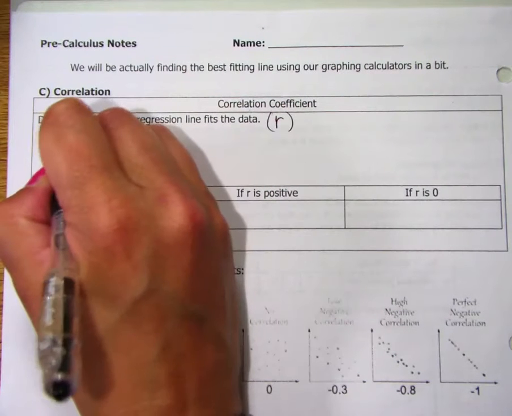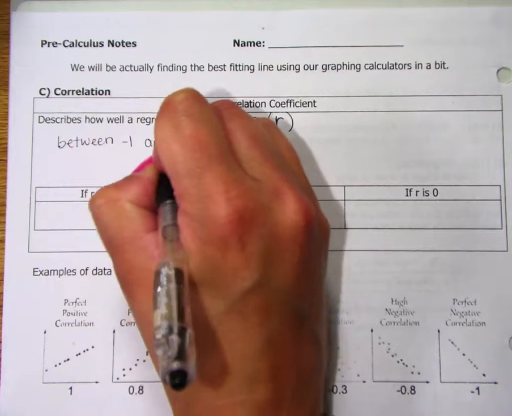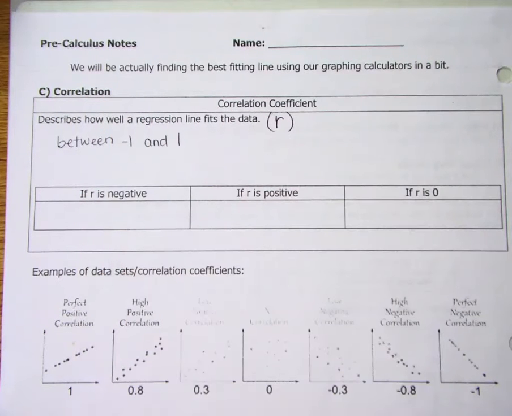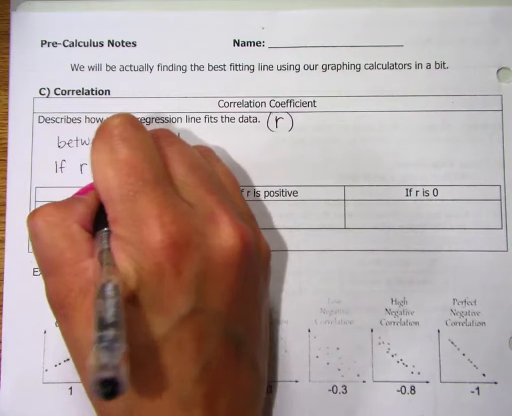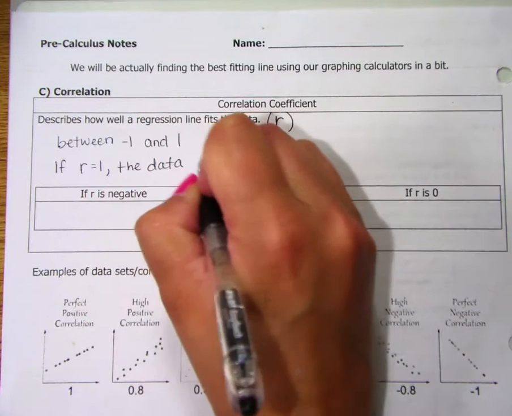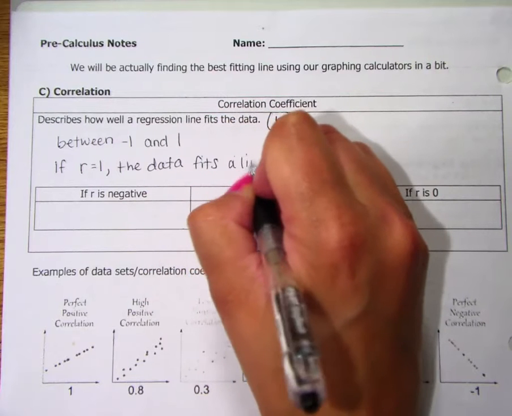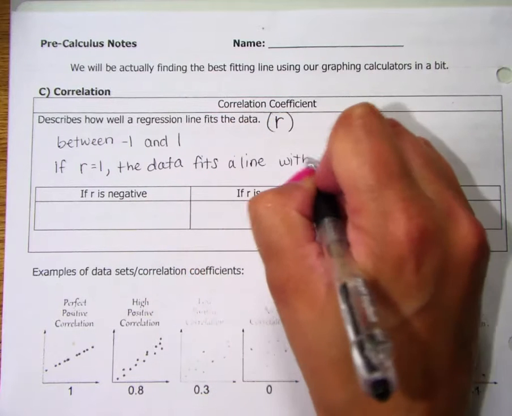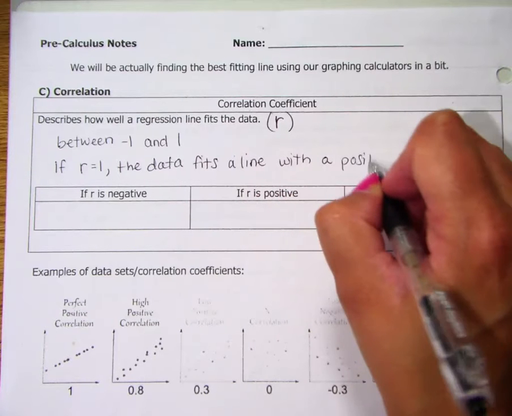This value will be between -1 and +1. If r is equal to 1, the data fits a line with a positive slope exactly.